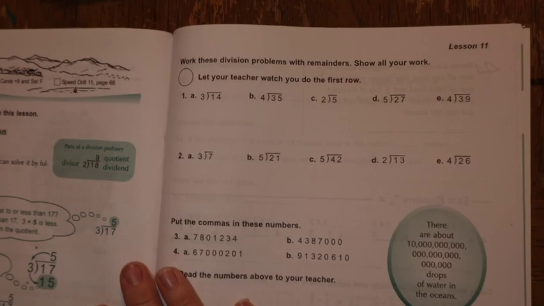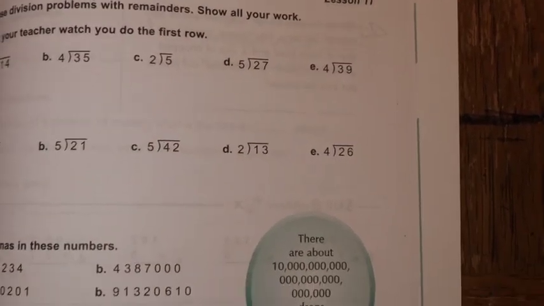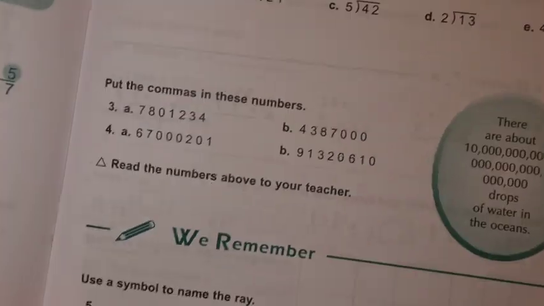And then let's see. We'll do lesson 11. So here they're going to do more division. And then with the division, they practice what they had learned in the lesson here. Then they practice what they do. And then they go on to the remember. It's not as difficult or as long as it seems.